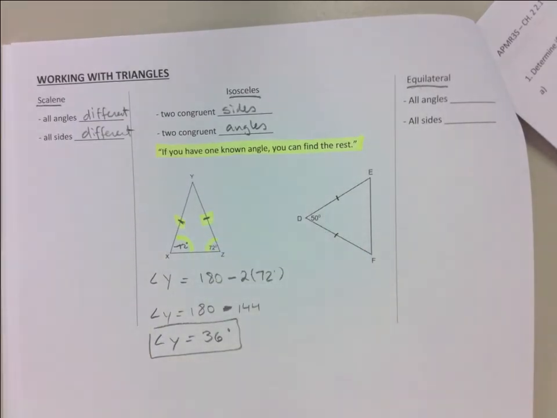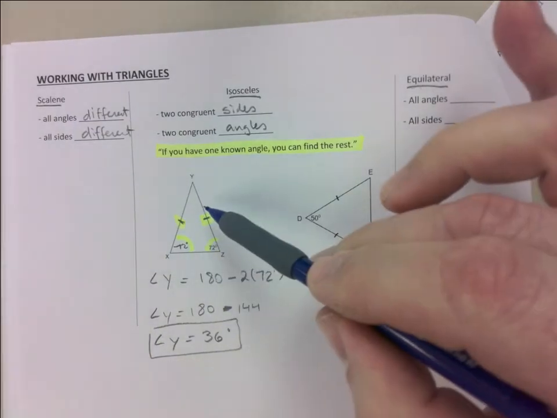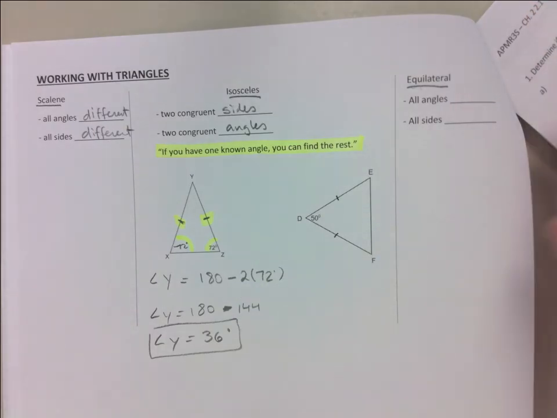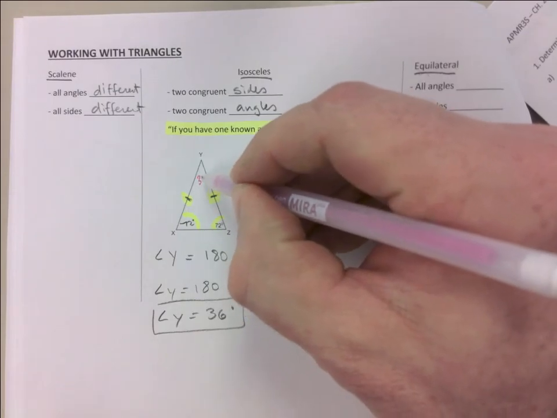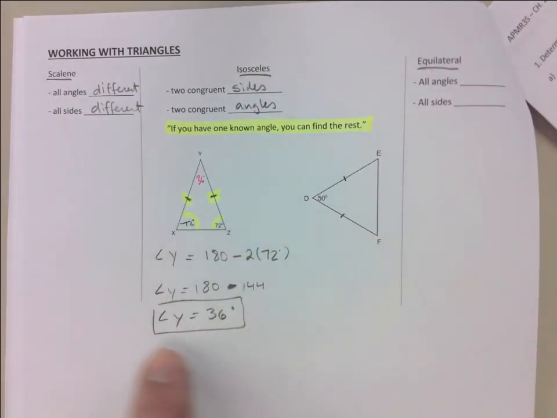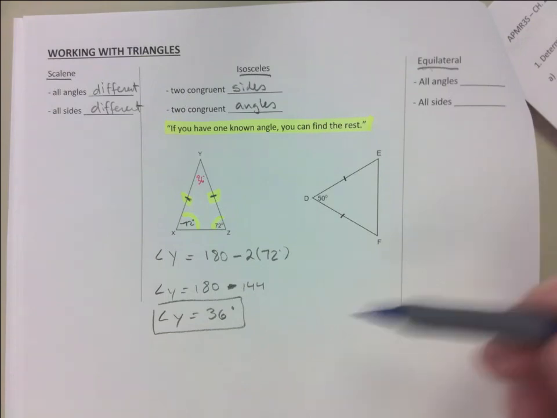And that will unlock some, right? That will allow you to figure out other angles in that diagram. So angle Y up here is 36. Do you need to show me this like that? Probably not. You'll be fine without doing that particular one.